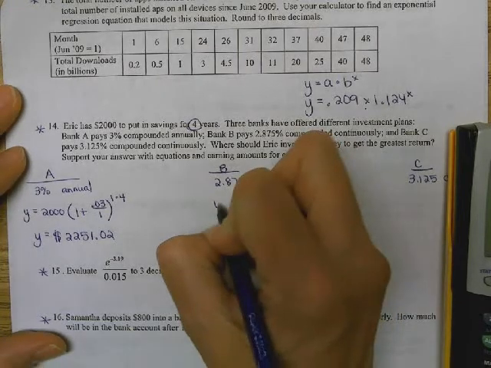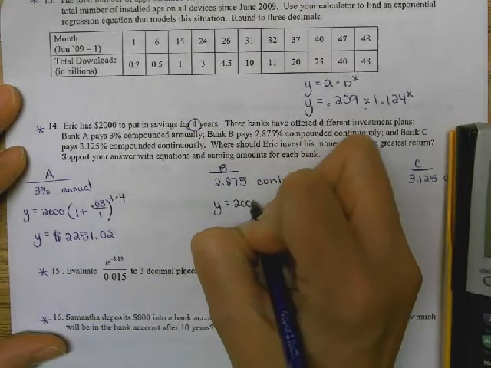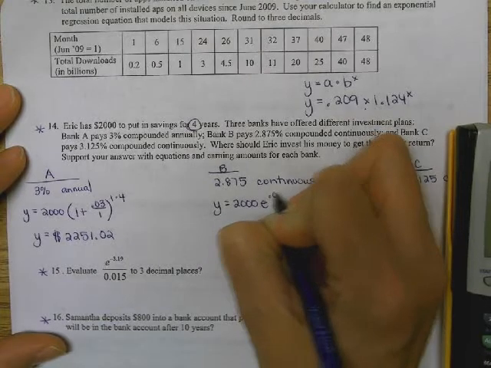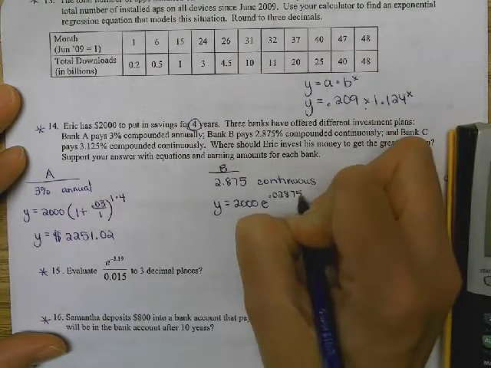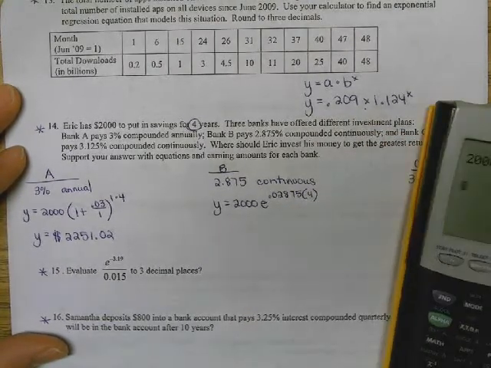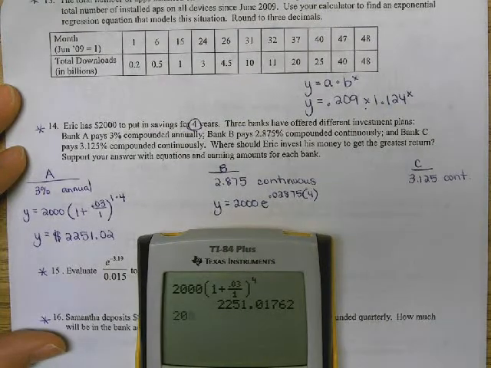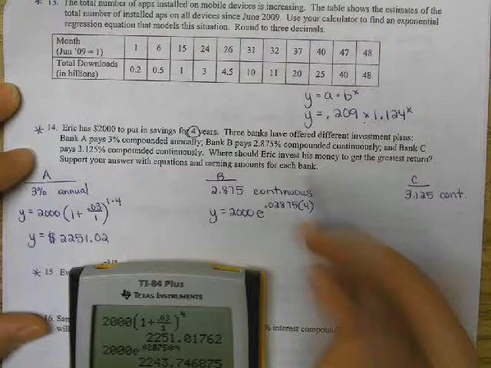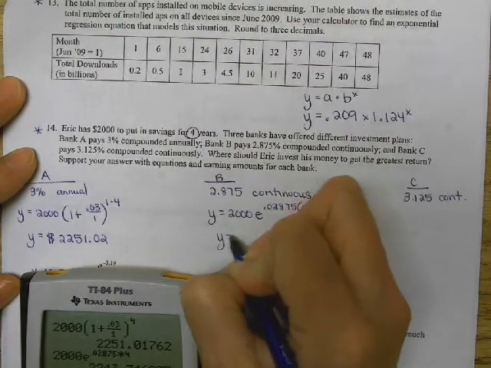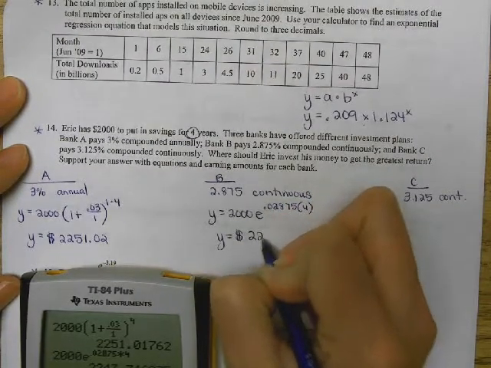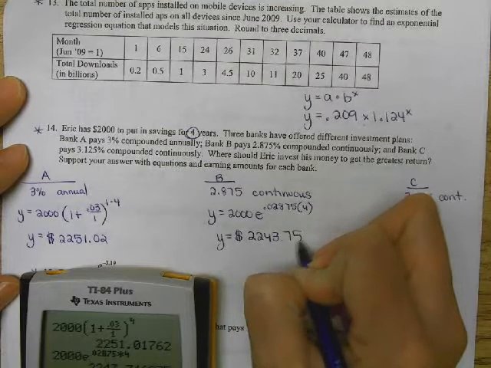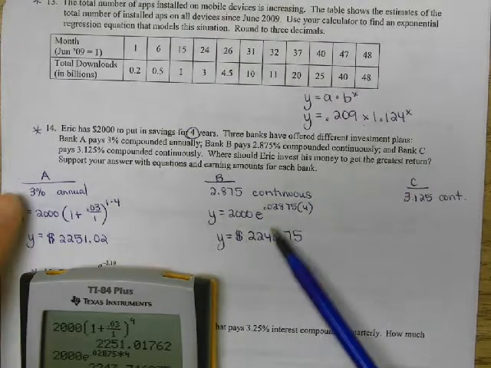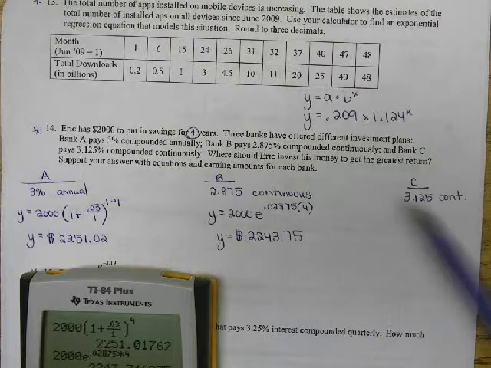Now, when we say continuously, we are using a different equation. Remember that continuous takes me to the PERT equation. So 2,000 e to the r times t. Again, I can put it directly in my calculator, 2,000 e to the 0.02875 times 4. And I would have $2,243.75.